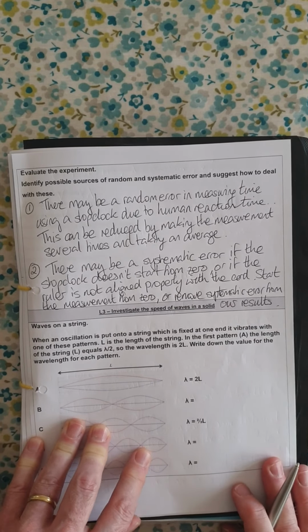So what we can say is that we think for our prediction, change in the frequency should not affect the wave speed, which is calculated from the wave equation.